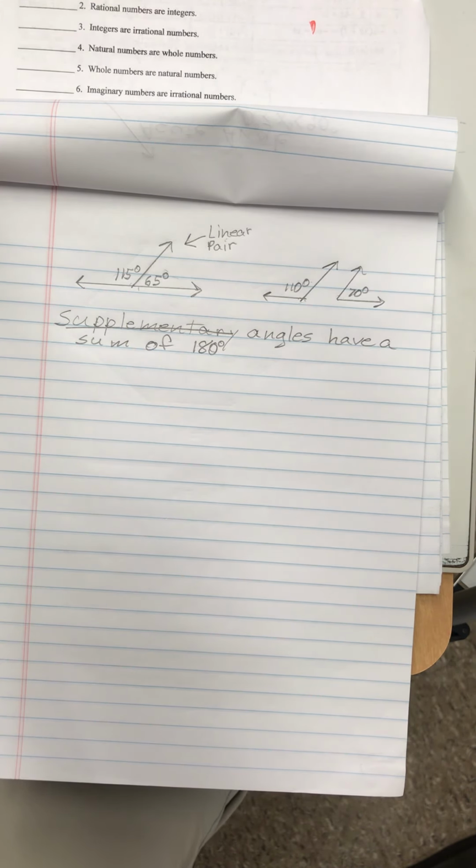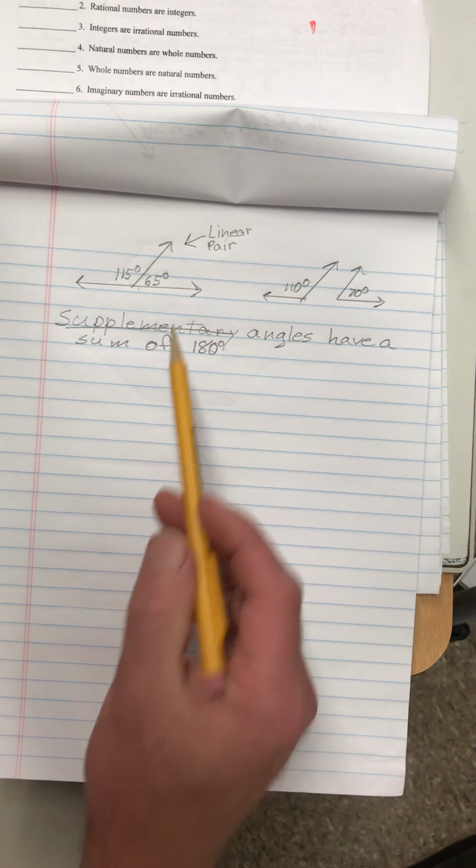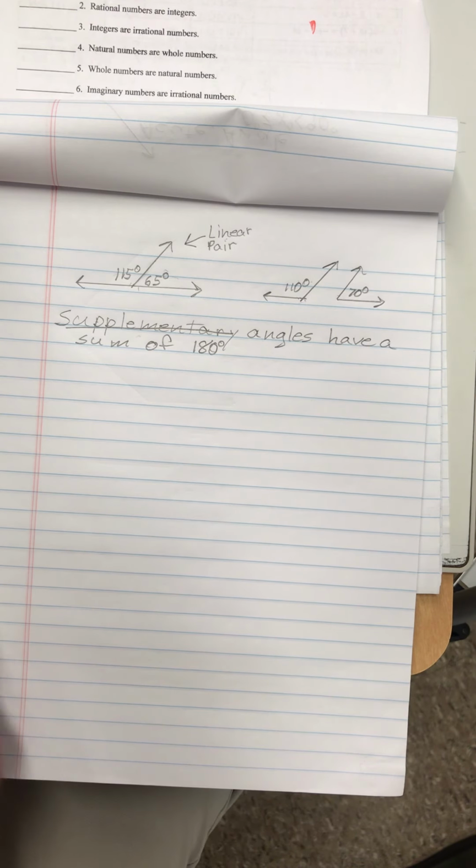And I don't believe that the adjacent terminology, I don't believe they introduced that in this. Yeah, nope. Nope, they don't. Okay, so supplementary angles add up to 180.